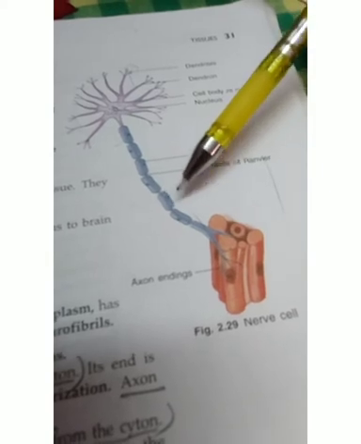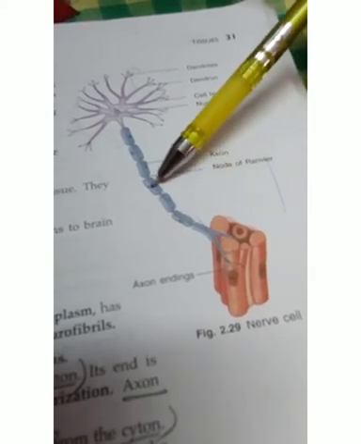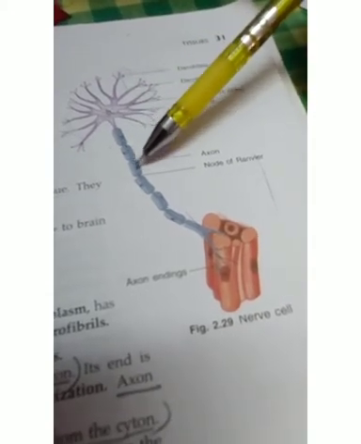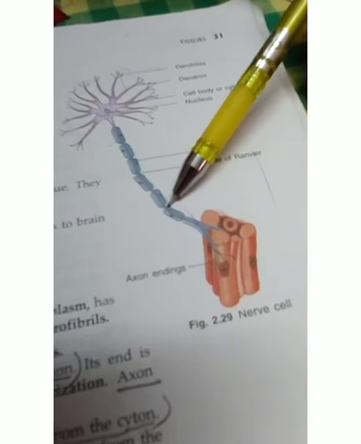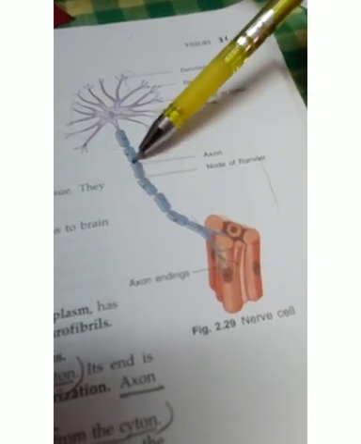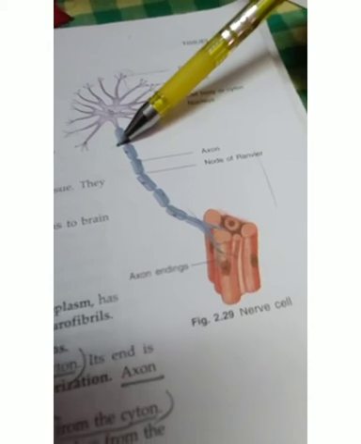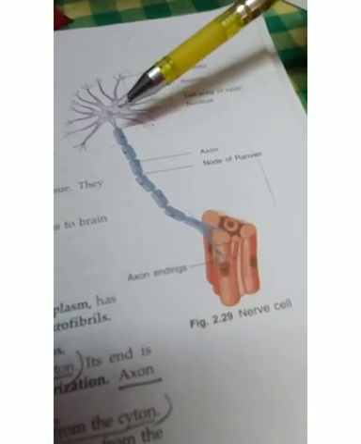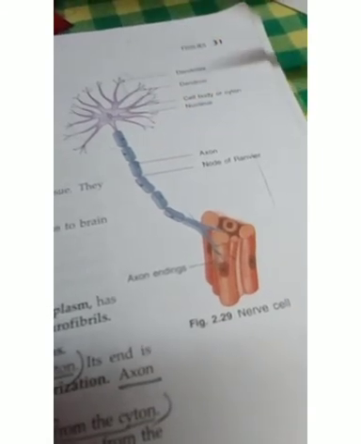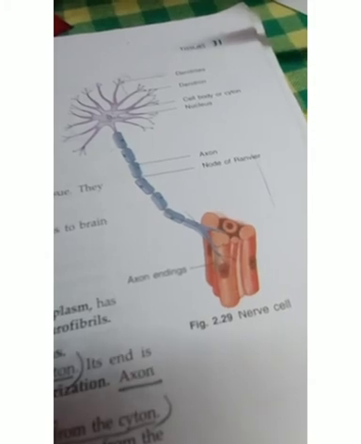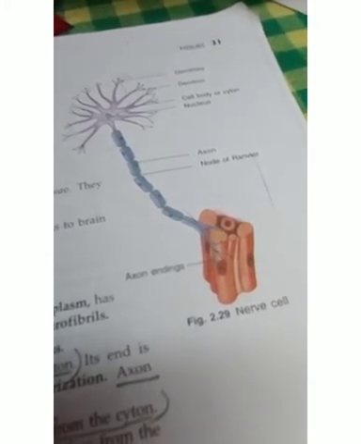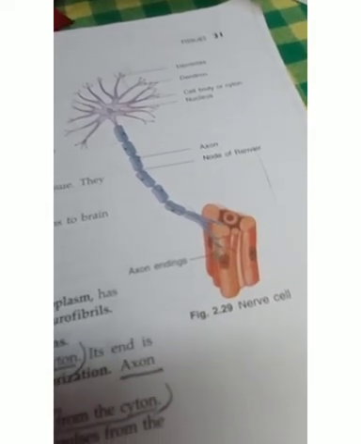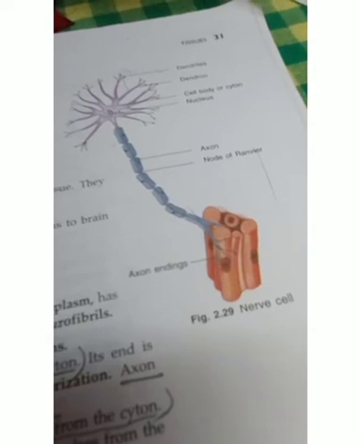Now in the axon you can see it is covered by this kind of a structure which is known as myelin sheath. These structures which are covering the axon are called the myelin sheath, and the gap between myelin sheath is known as node of Ranvier. You can be asked, what is the function of this myelin sheath? As you know, in case of electric wires, we give a coating of plastic or fiber to give an insulation. Insulation means that it basically stops the flow of electricity through them.